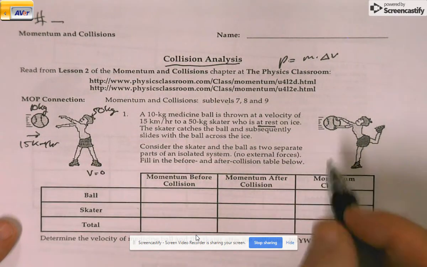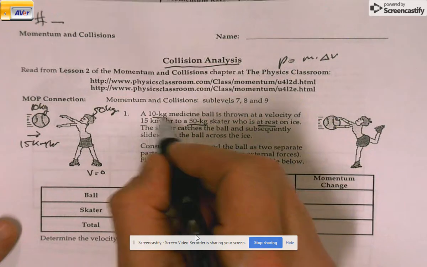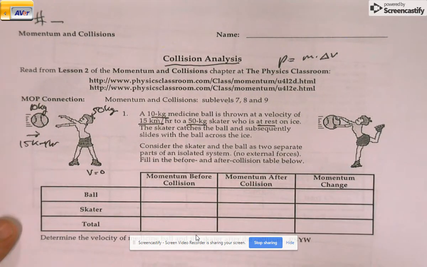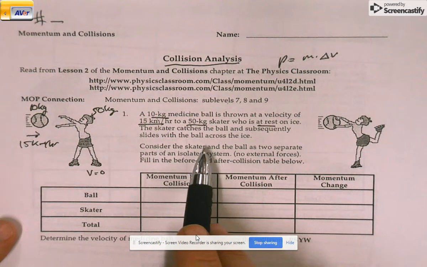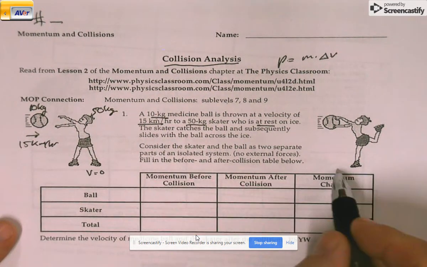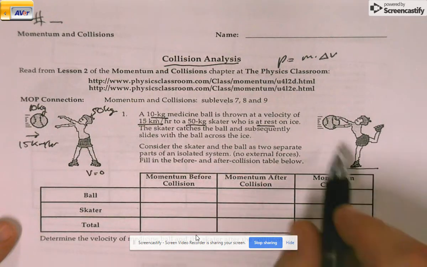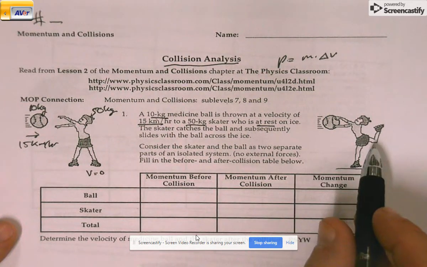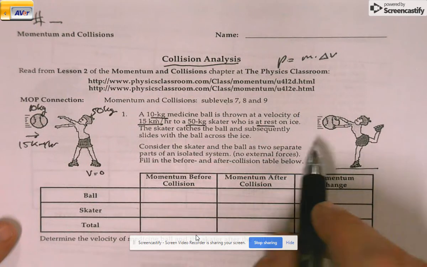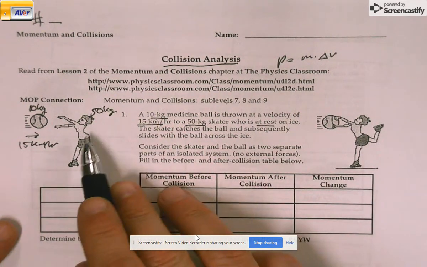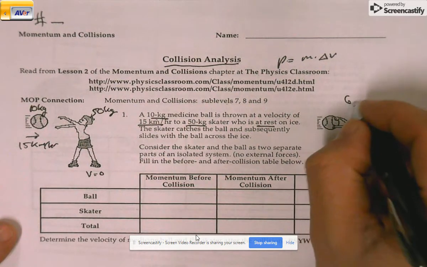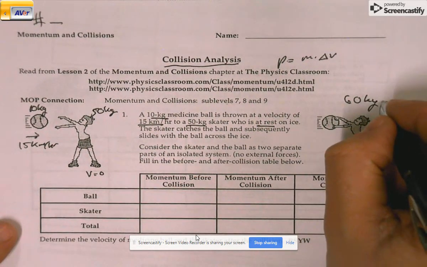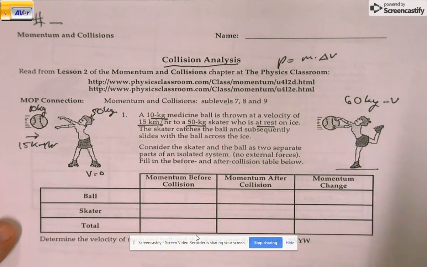So I got this guy, I got that guy. The skater catches the ball and subsequently slides with the ball across the ice, because she's standing on ice. When the ball hits her, it's going to move her entire body. So now instead of just a 10 kilogram ball, it's going to be 10 plus her 50 kilograms, so a 60 kilogram mass moving at some velocity.